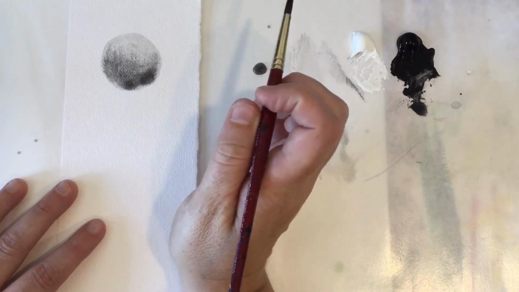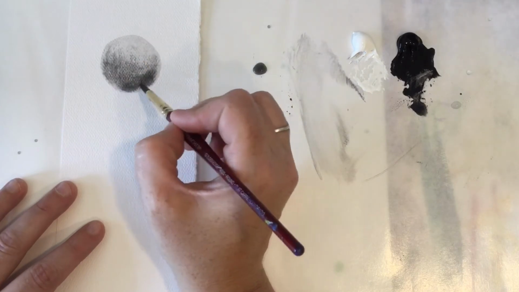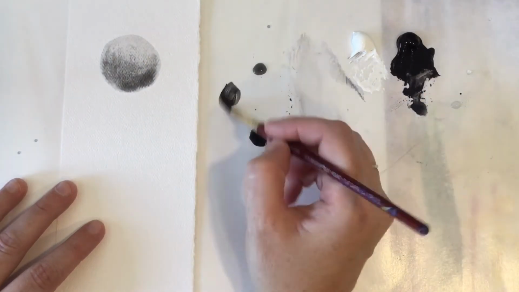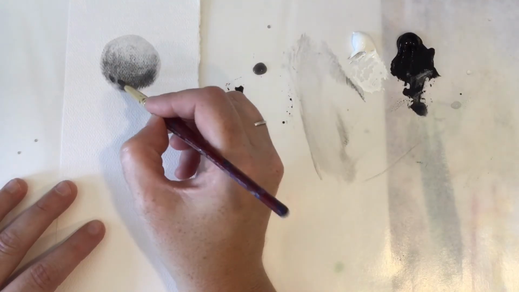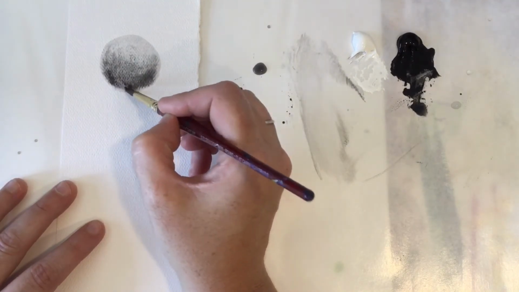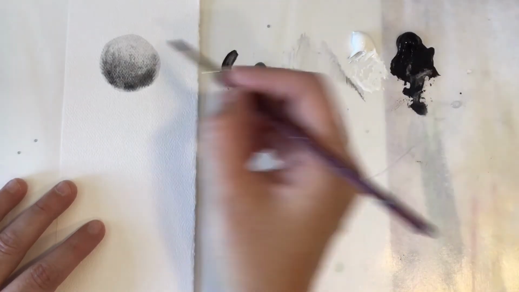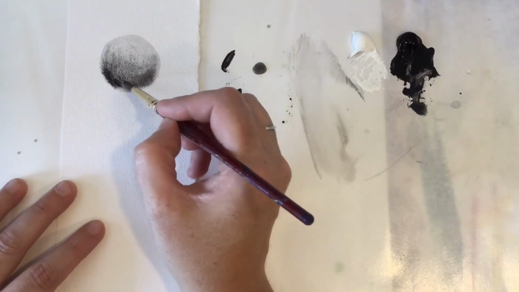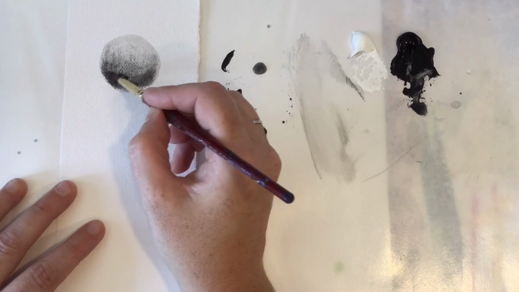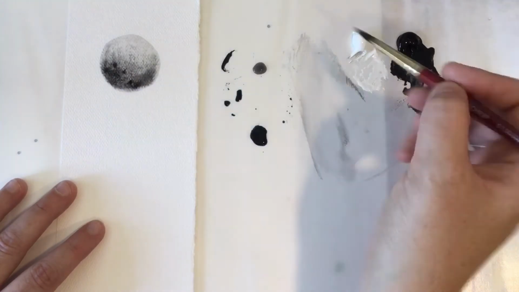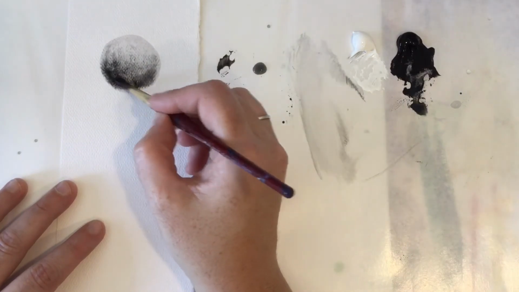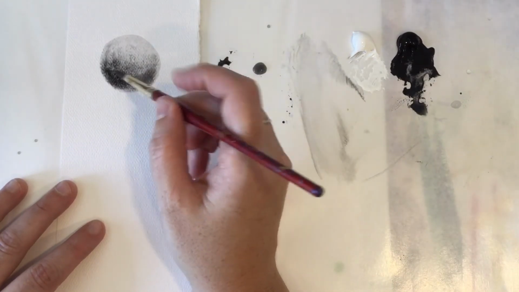Moving it around, and you can see how it starts to develop a sense of light and darkness. I'm getting a little bit more opaque, slowly building up this sphere. And this allows for the sense of volume.